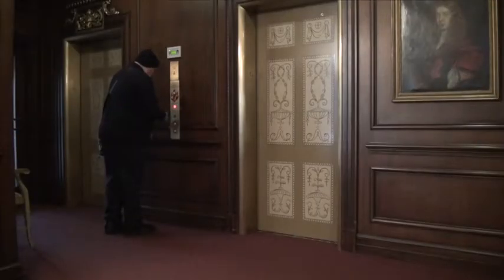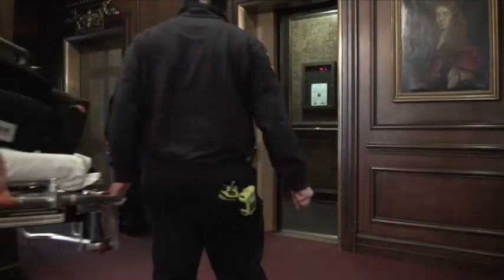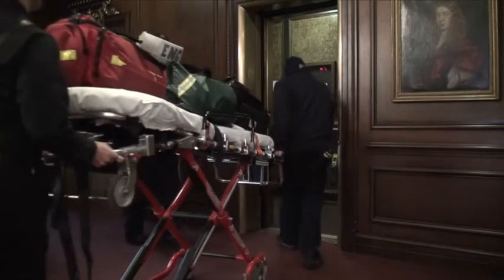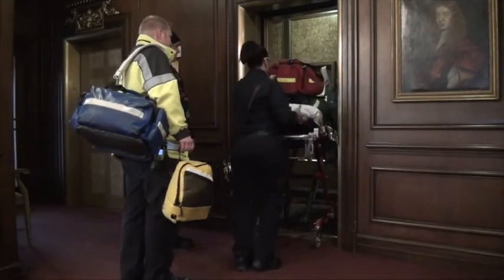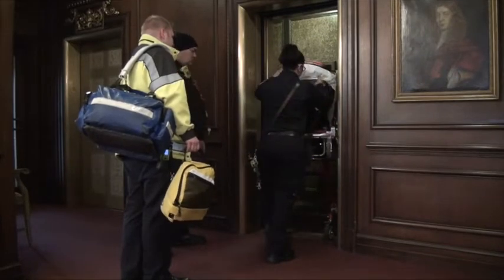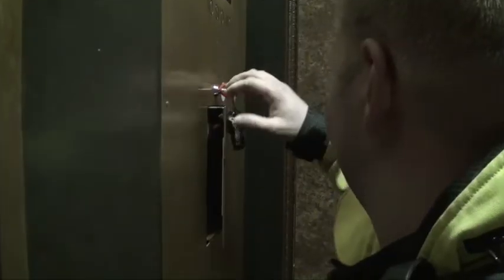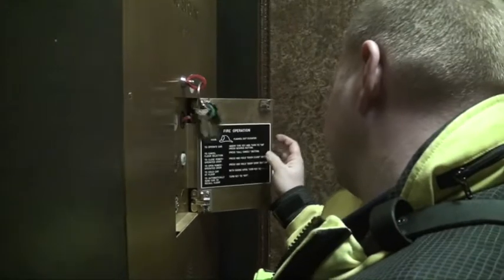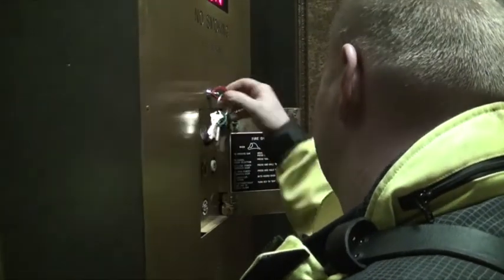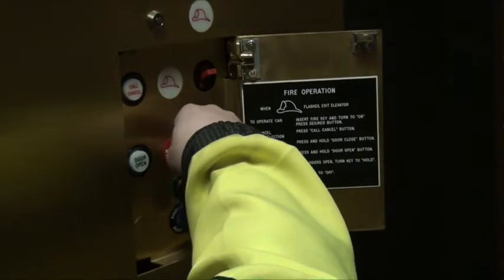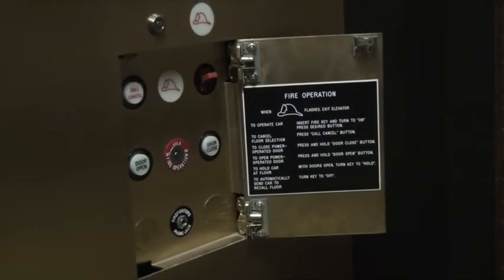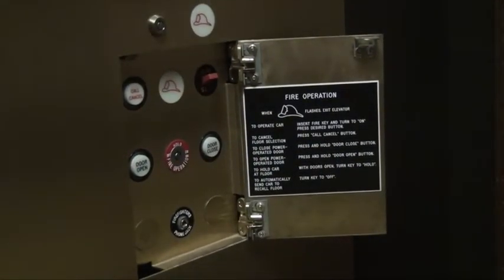Now let's see how fireman service can be used during an EMS call. Phase 2 fire service elevator control may also be used to gain access to the upper floors during an EMS incident. Phase 2 gives the rescuers the ability to hold the car on the floor to facilitate rapid transport of the patient down the elevator to the waiting ambulance. By keeping the elevator car in Phase 2, the rescuers can use the car almost as an express elevator, not having to stop at any of the floors other than the designated level.